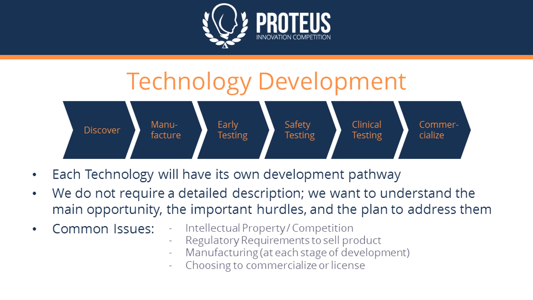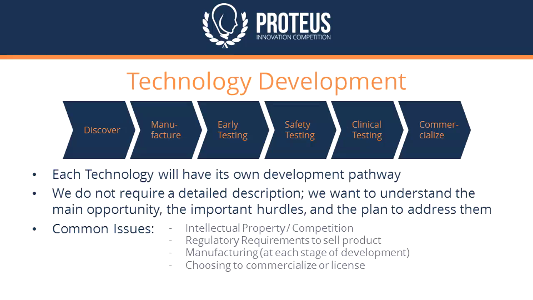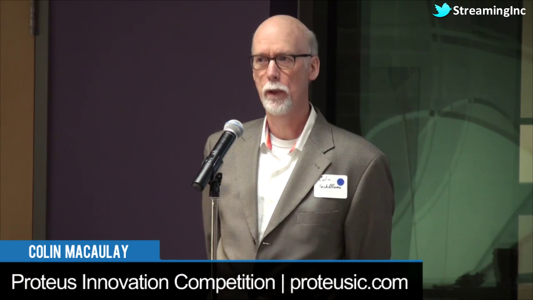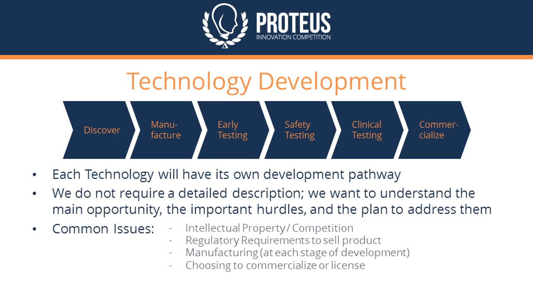Every technology has its own development pathway. This is a generic slide. It doesn't apply to everything; each technology is going to be different depending on where it's at in its development pathway. But the common issues around technology development include intellectual property, the competition's intellectual property, so in your analysis of the market and your look at competitors, you'll take a look at what intellectual property they may have as well. Manufacturing. That's often an issue, depending on the technology. There may be a lot of regulations around manufacturing. And how you're going to get it to market. Are you going to commercialize it? Are you going to license it out? How is that going to happen? That's actually the third part, but just jumping ahead there.